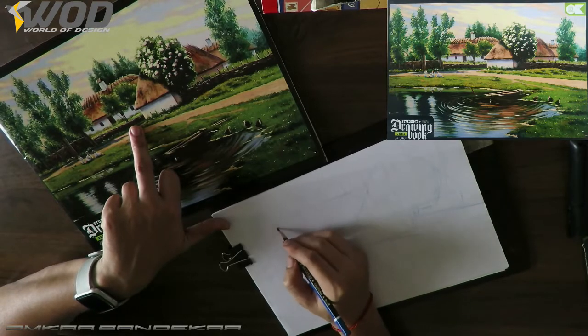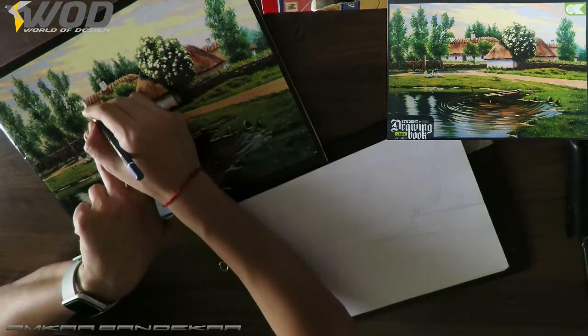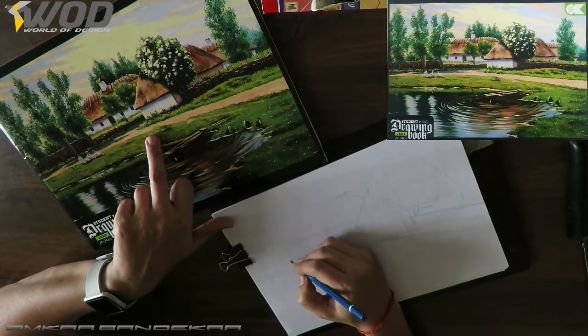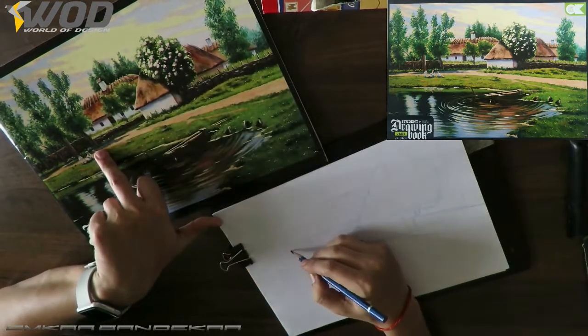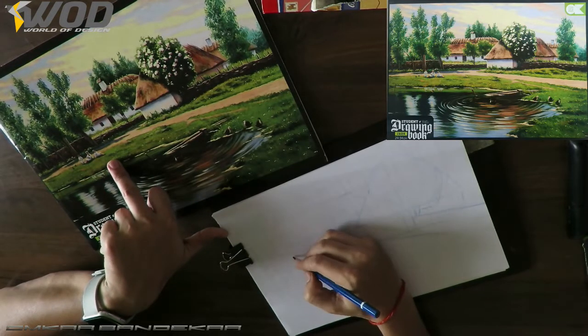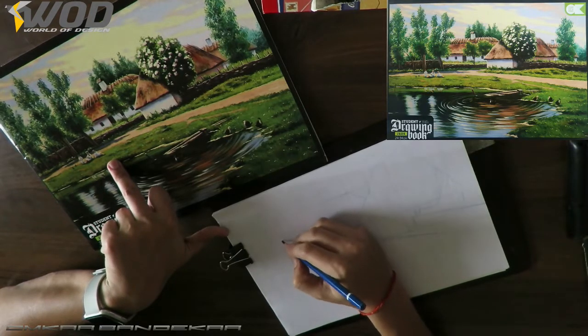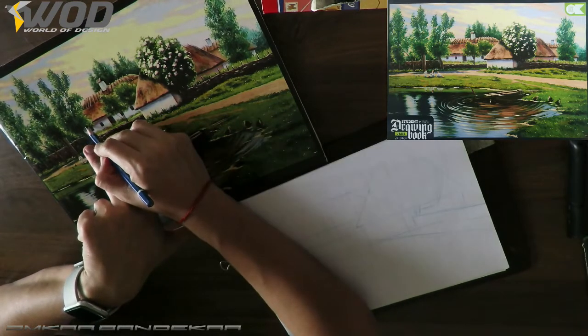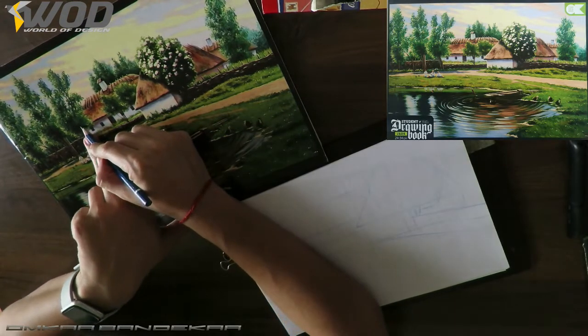picture roughly like that. So now this slanting line I have drawn, and now I will draw this tree, which is a little bit here, and it is before that road. It's a little bit tilted, so I have shown it like that. And after that, you can see that branches are starting from the bottom of this home.